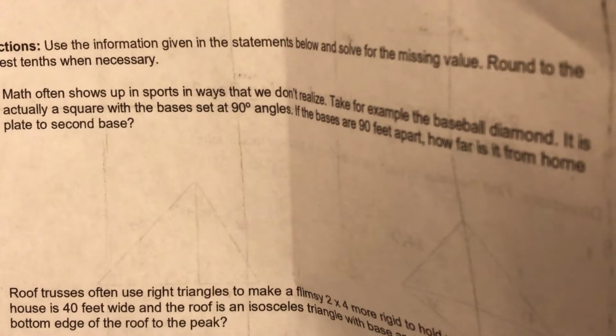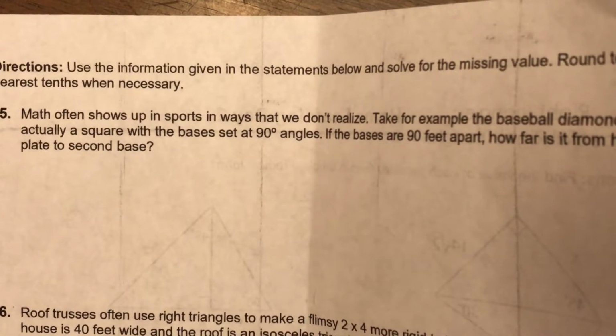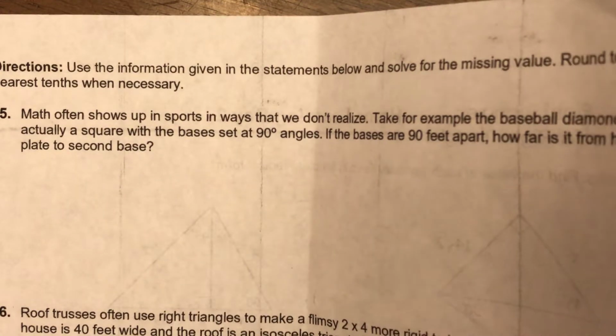Okay. And then also wanted you to do number 5. Just the only word problem, just because this one is not too difficult. The other ones I want us to do together in class. So again, you want to read the directions first. Use the information given in the statements below. Solve the missing variable. Round to the nearest tenth. So this time you're going to use a calculator.